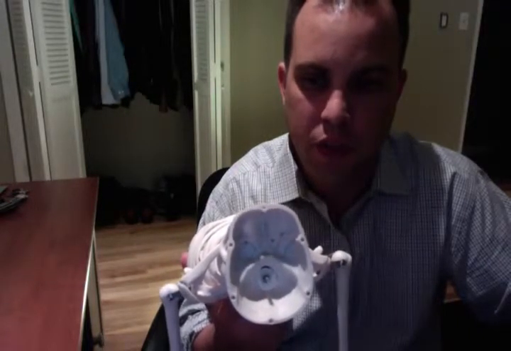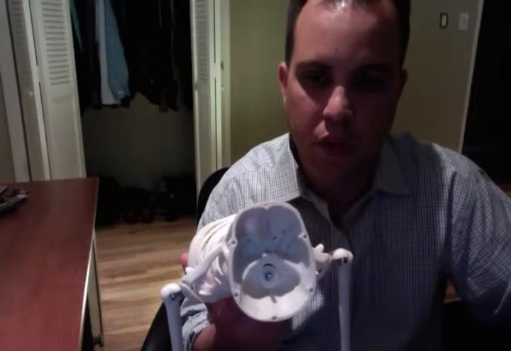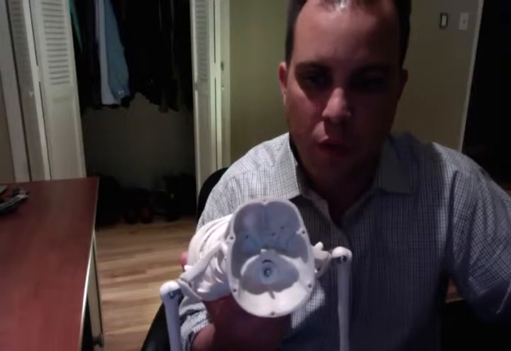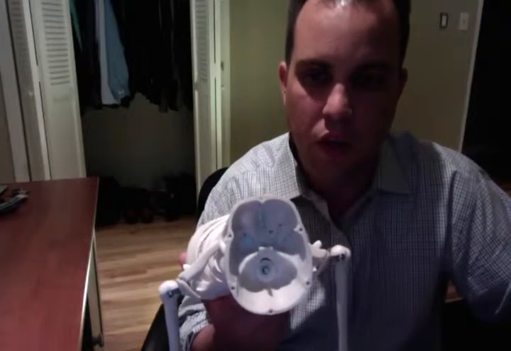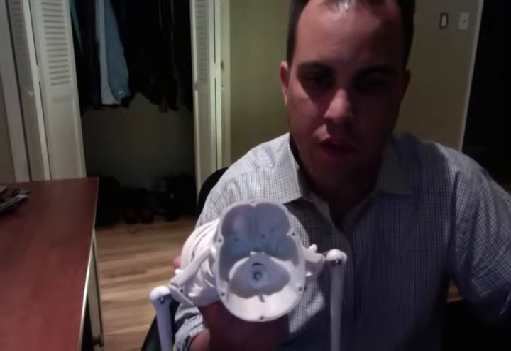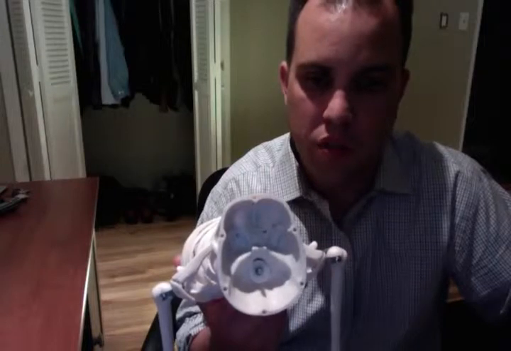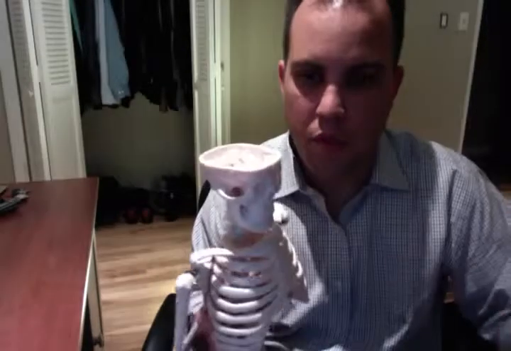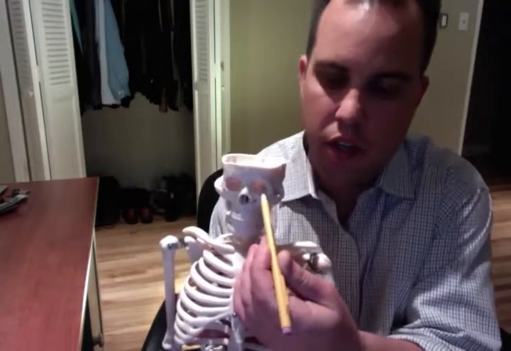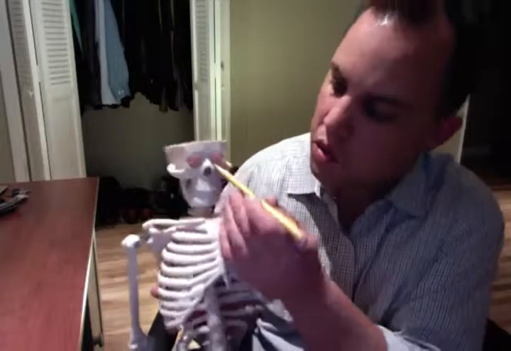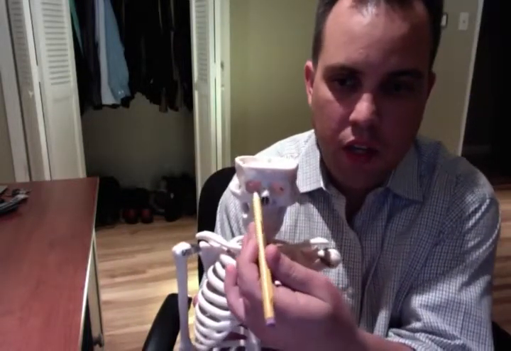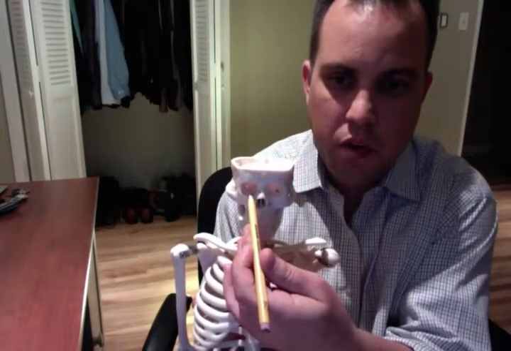What passes through the superior orbital fissure would be the oculomotor nerve, the trochlear nerve, the lacrimal nerve, and the abducens nerve. The superior orbital fissure would be located here inside the orbit. There are two holes, if you will, within the orbits that indicate the positions of the superior orbital fissure.